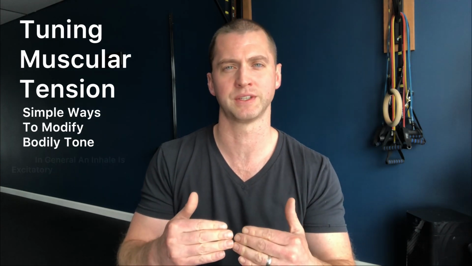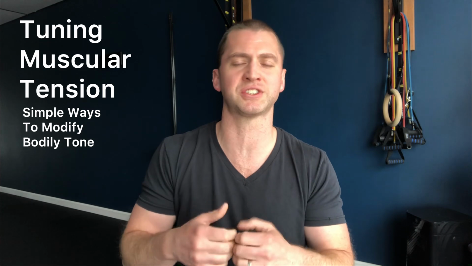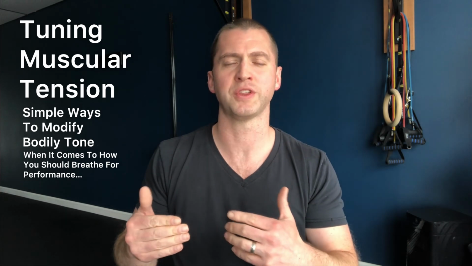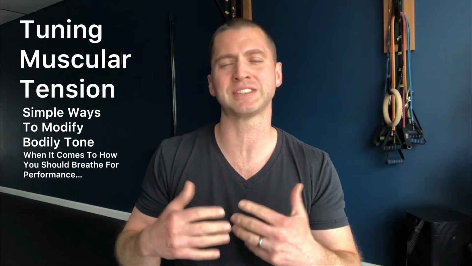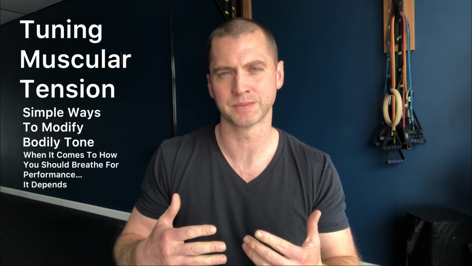So in general, if you want to increase muscular tension, that's a lot of inhales. And if you want to decrease muscular tension, you want to focus on a full exhale with a pause. Now, when it comes to exercise and doing strenuous things, there is a debate as to whether one should hold their breath or whether they should exhale with effort. And in general, the answer is probably it depends.